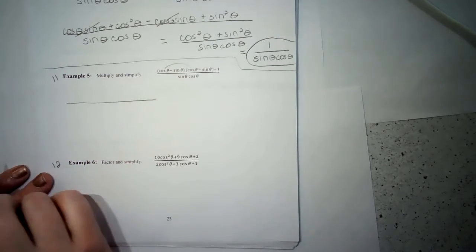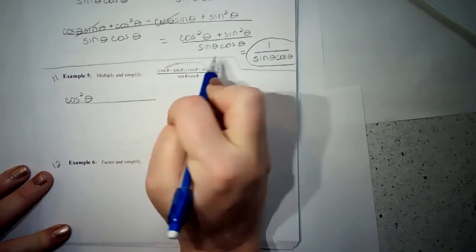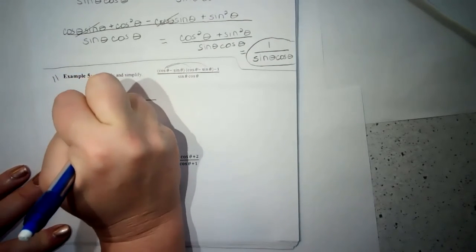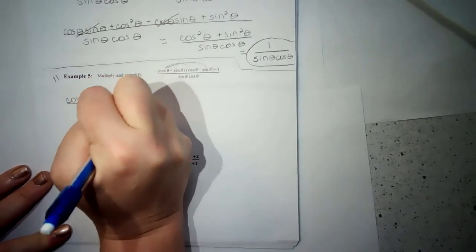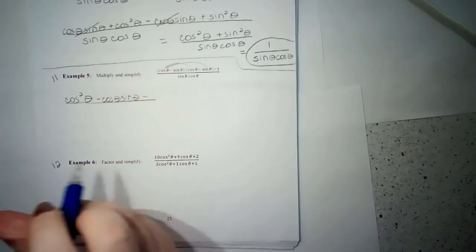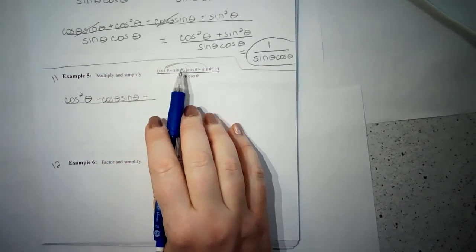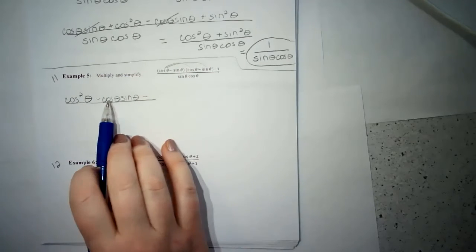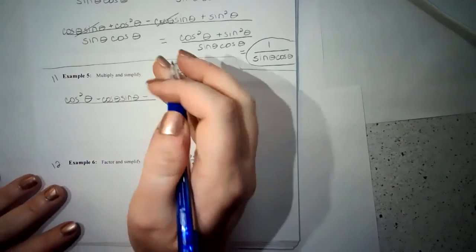So we're going to have cosine squared theta minus cosine theta sine theta. Oh, that's a minus, sorry. Now be careful here. This says minus sine theta cosine theta. You can write that as long as you realize it's going to cancel with this term.